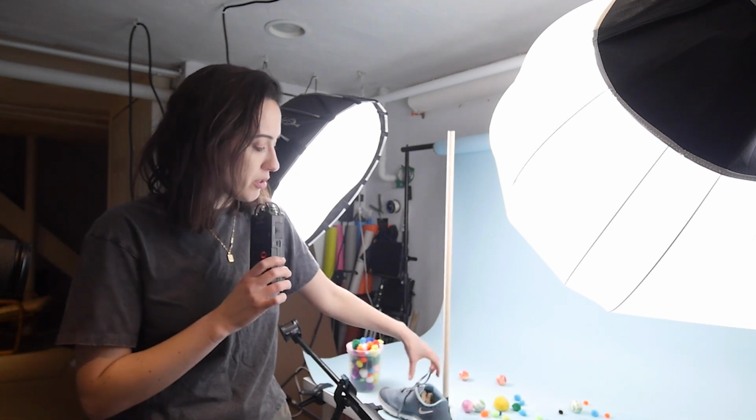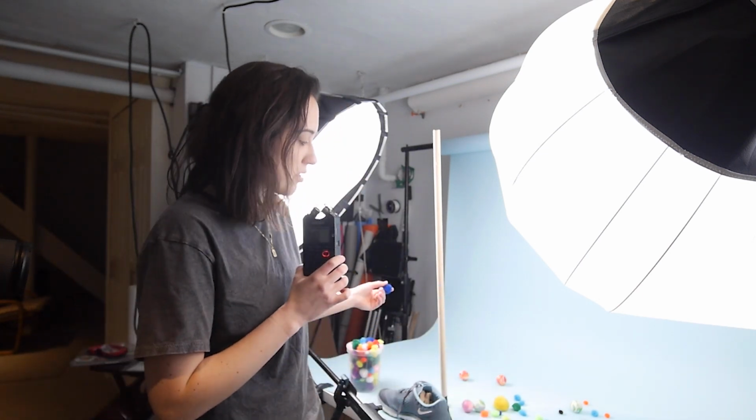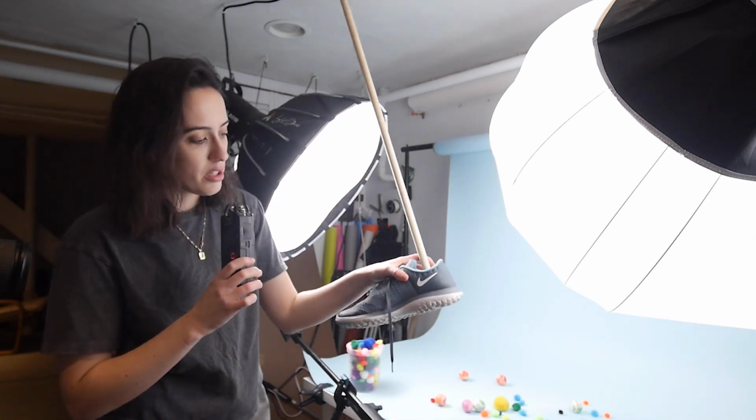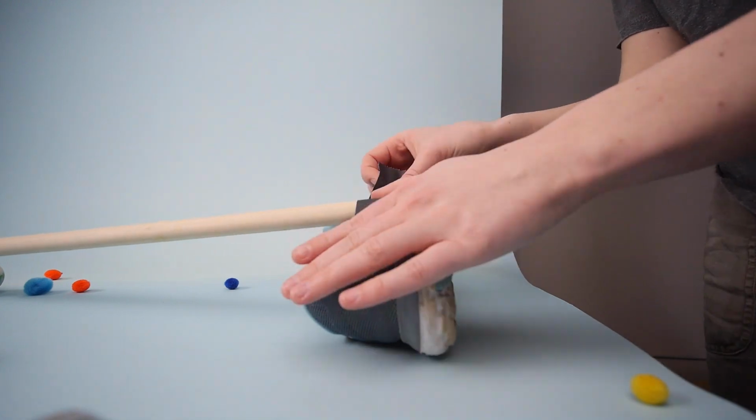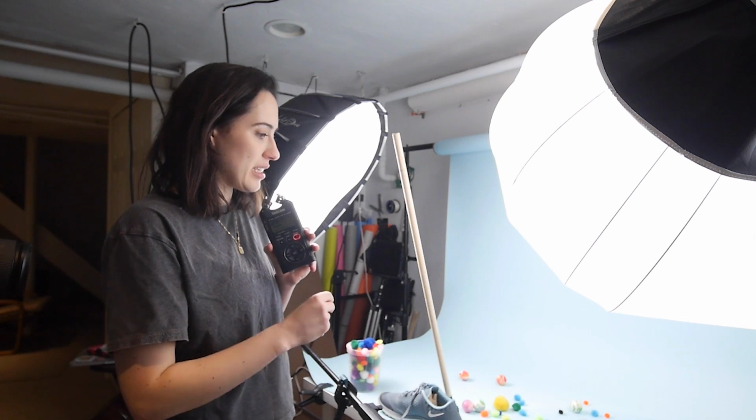I want this shoe to be interacting with different things that represent how the shoe feels. So bouncy, soft, different textures. So I have some pom-poms, I have some bouncy balls, I have a few other things that I'm going to try. I want it to be that, and I want the shoe to be motion tracked the whole time. So I've rigged up the shoe to a wooden stick that I have. I put some gaff tape on it, so hopefully that'll stay. No green screen for this. We're going to try and have everything done pretty much in camera. So yeah, we'll see how this works.